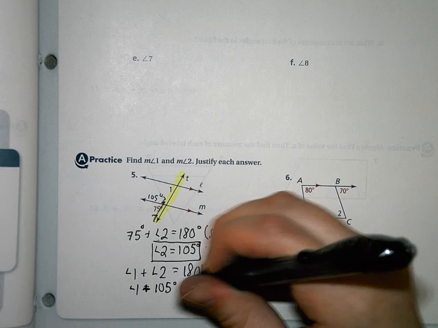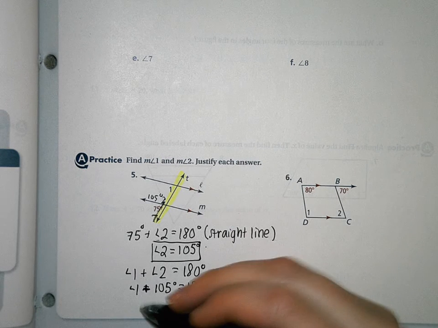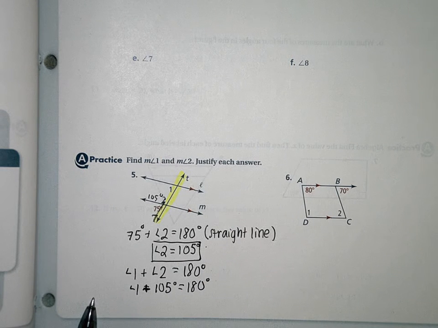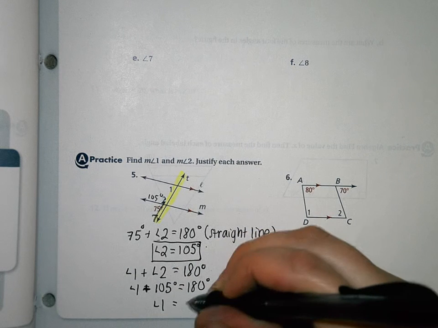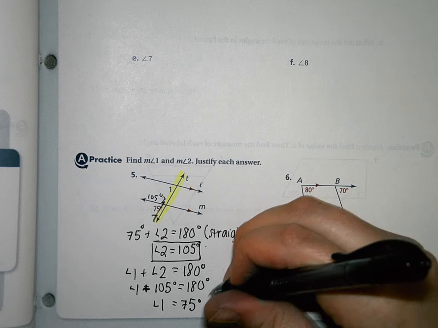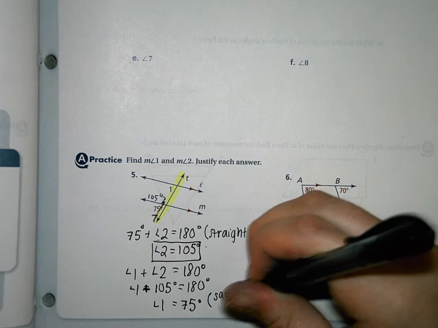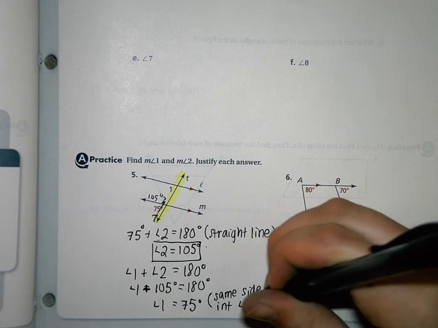We just solved for it. So that means angle 1 must also be 75 degrees. So again, the reasoning is same side interior angles.